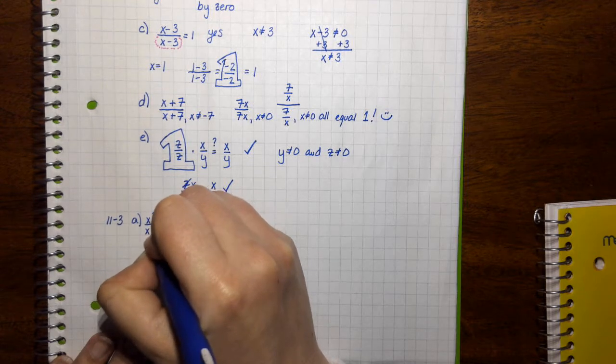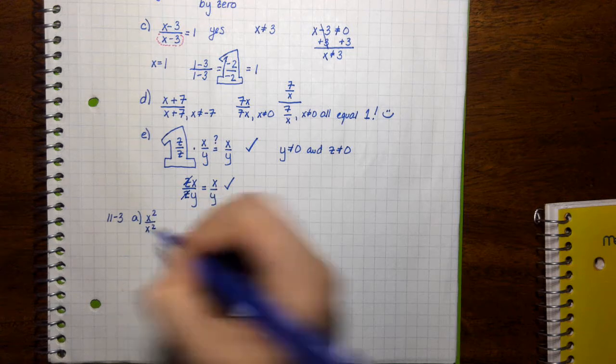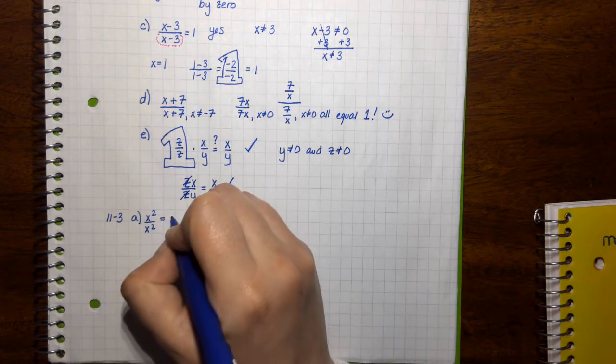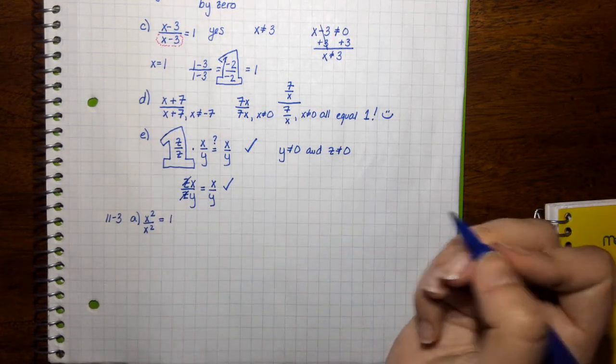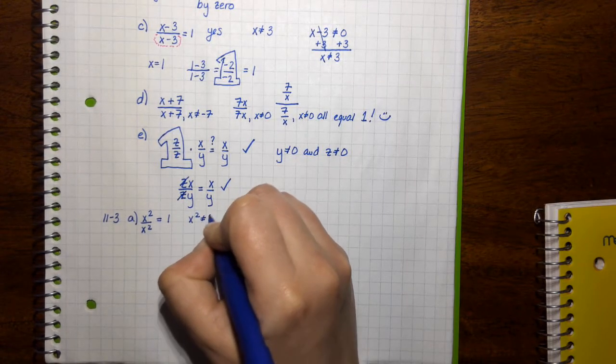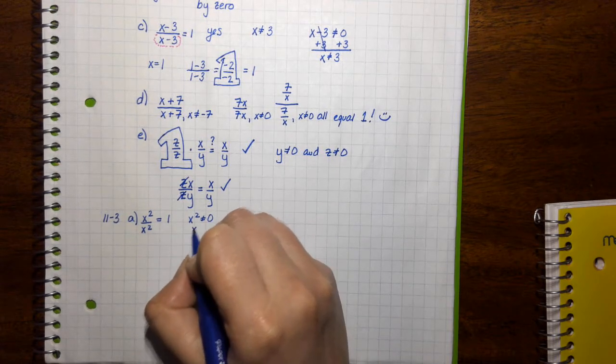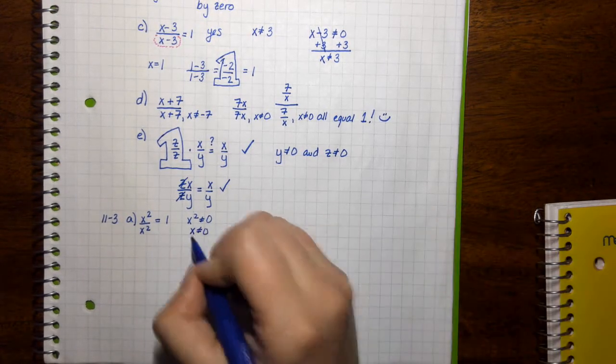x squared over x squared. The top and the bottom are exactly the same, so this is 1. And x squared cannot equal 0. This is from the bottom, x squared. Square root both sides. X cannot equal 0.